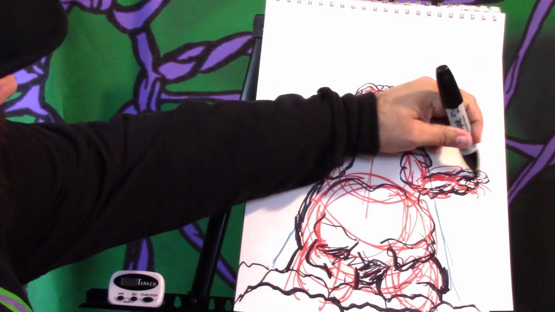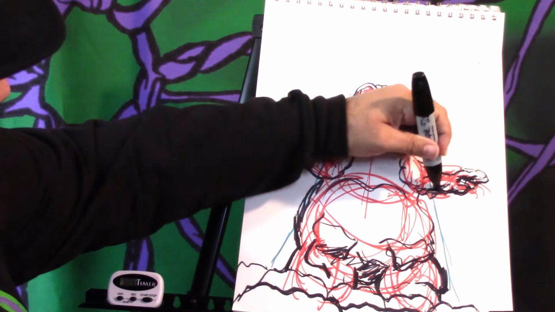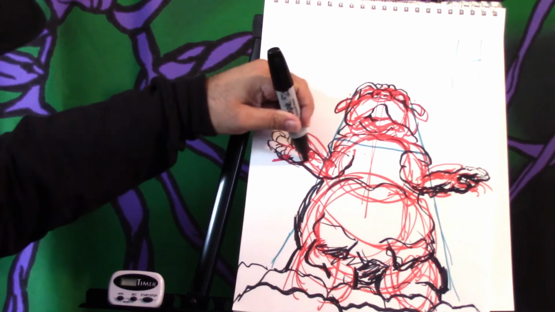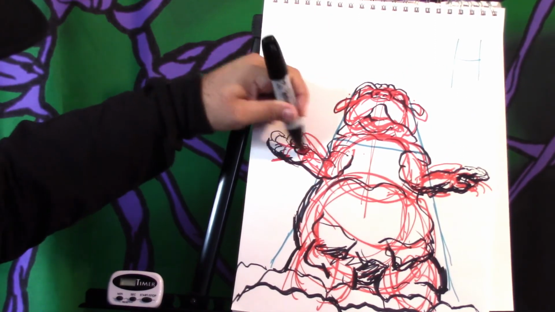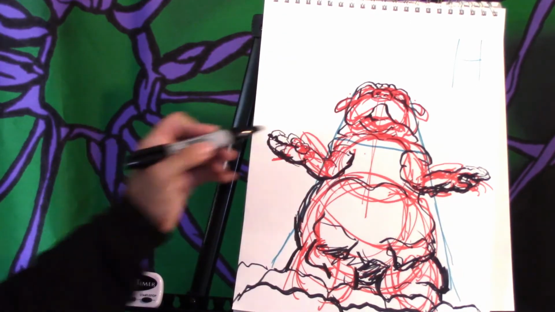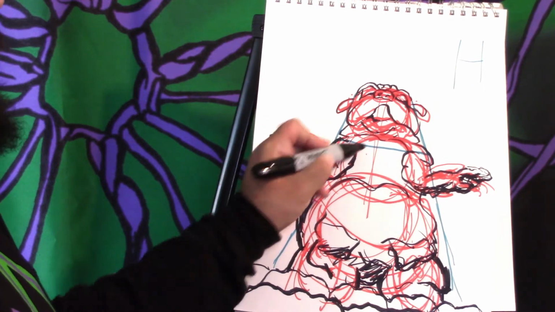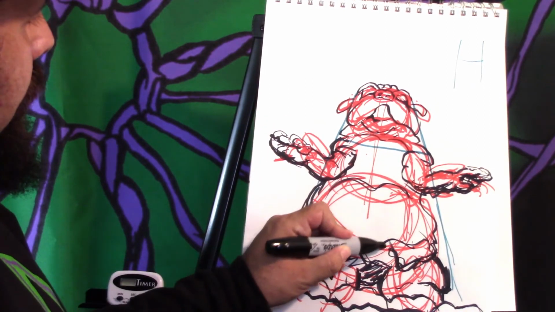Okay. Below where the hands are now. Shade below that. Okay. Start connecting those lines.